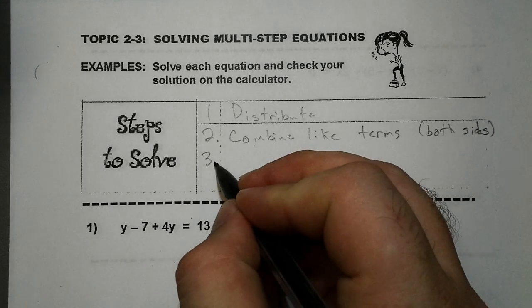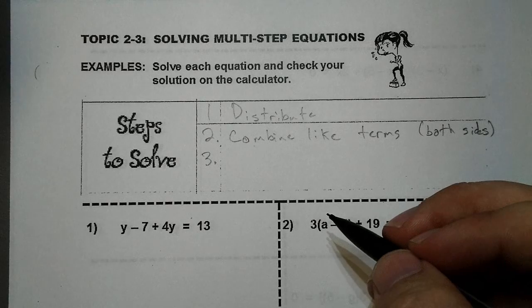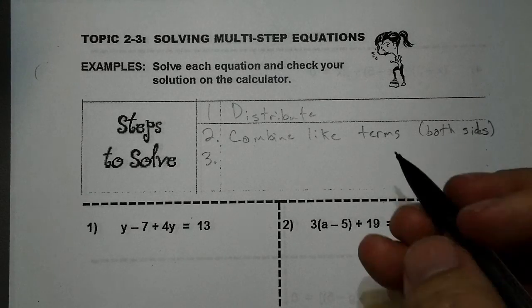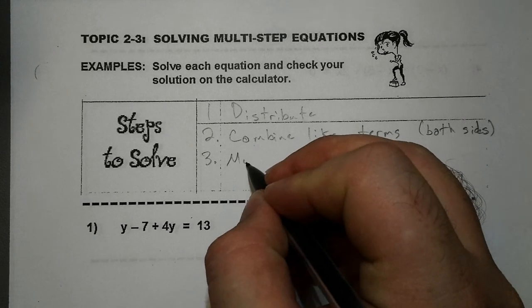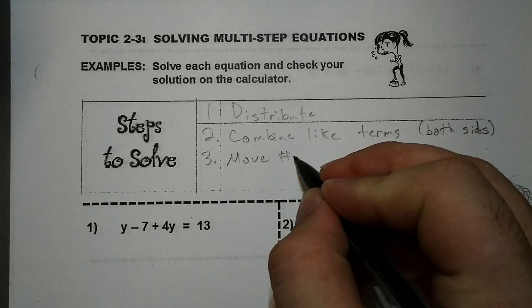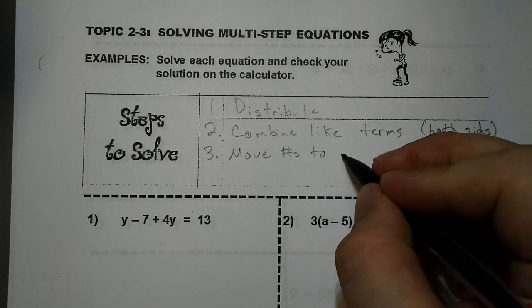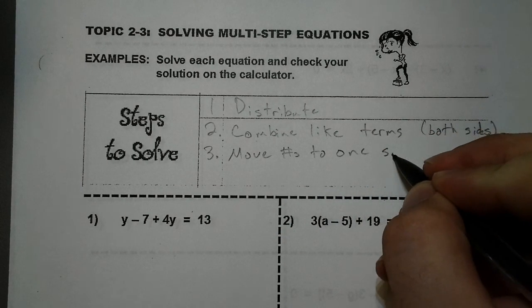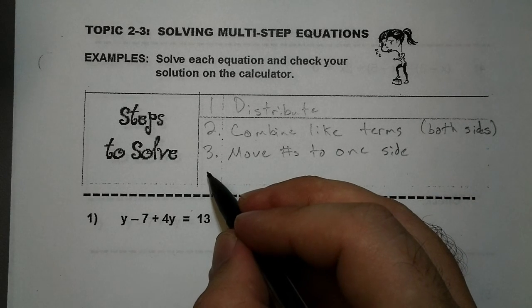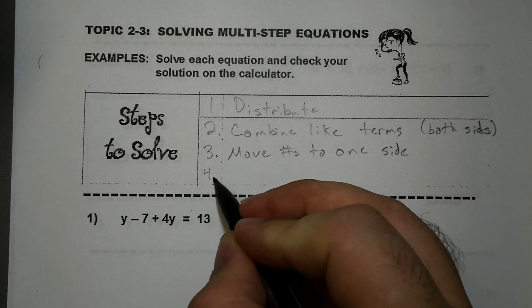The third step we're going to do is move the numbers to one side, move everything away from your variable, and then the last step we're going to move the variables to one side.